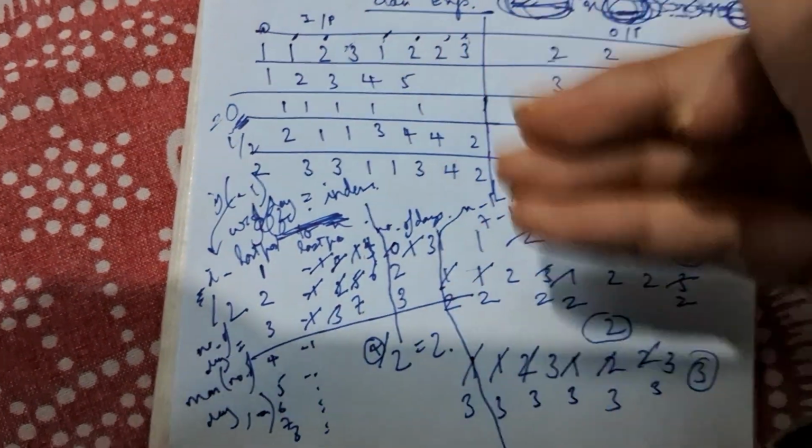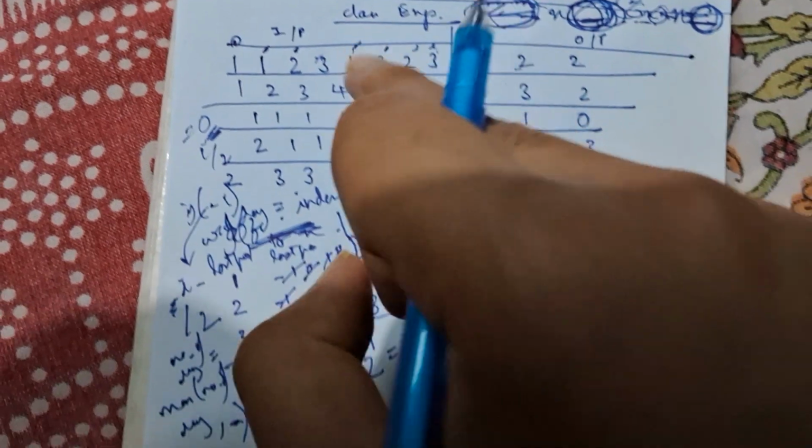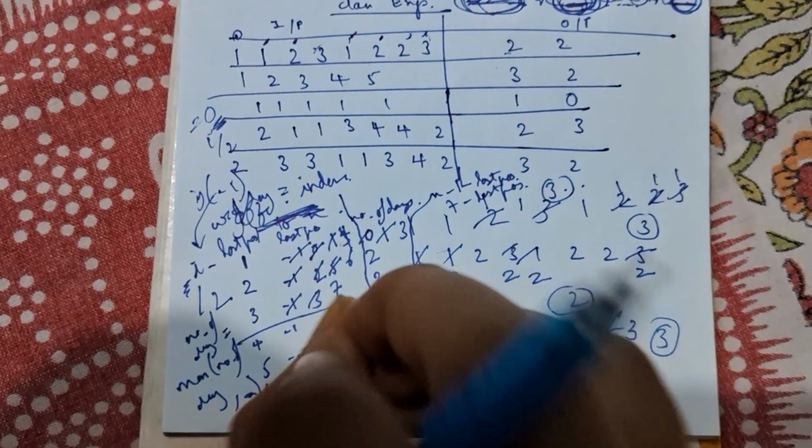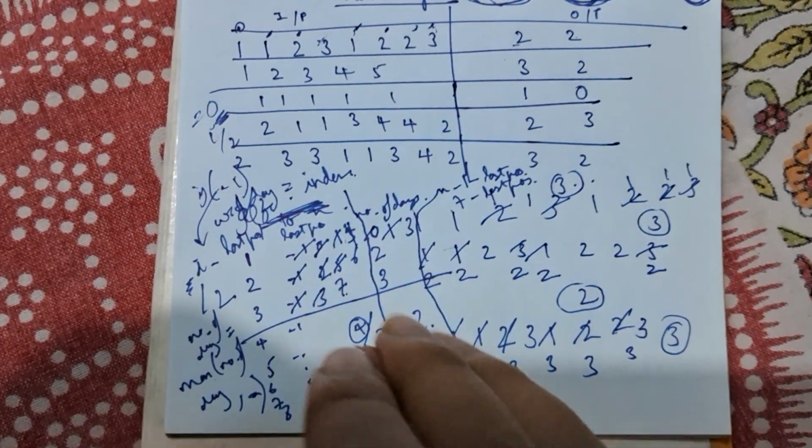So this is basically the logic, the explanation, a little bit complex, but if you go through the whole video once again, you will be very clear with what I meant.